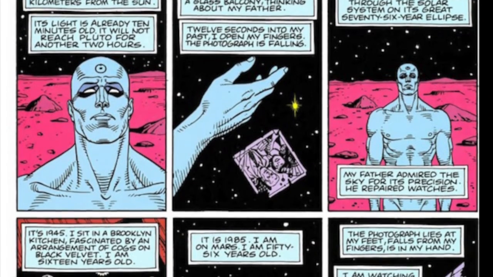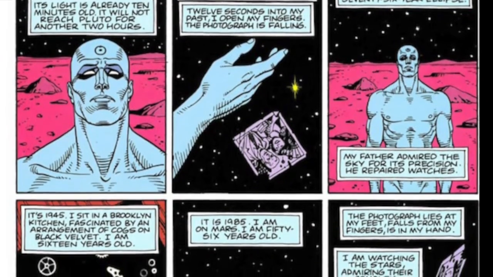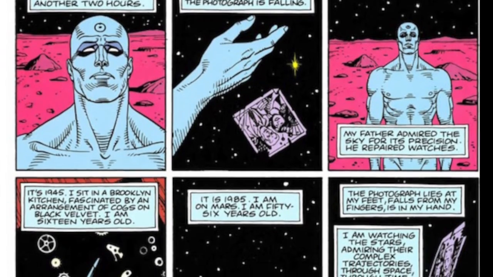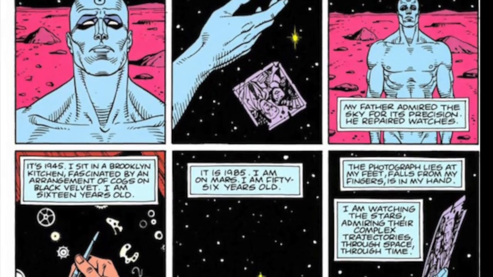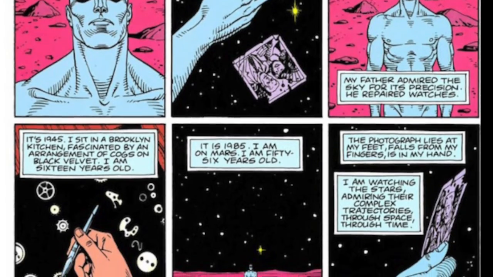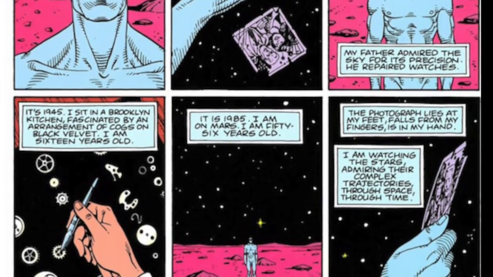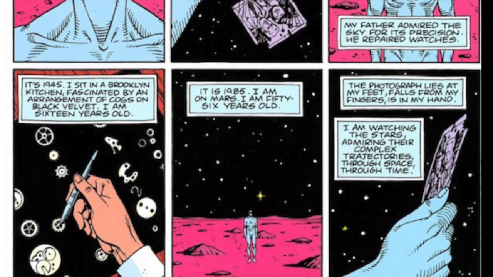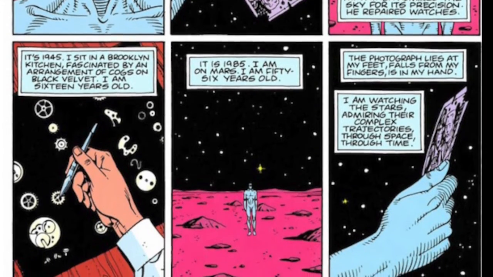This is called rhyming, and it is comparable to when, say, a piece of poetry rhymes. So the repetition of frames in this case just serves to underline Dr. Manhattan's perception of reality and of time.